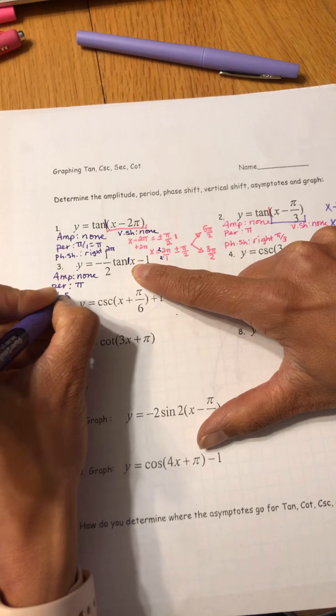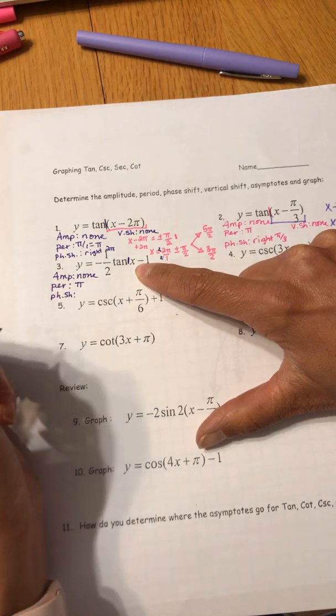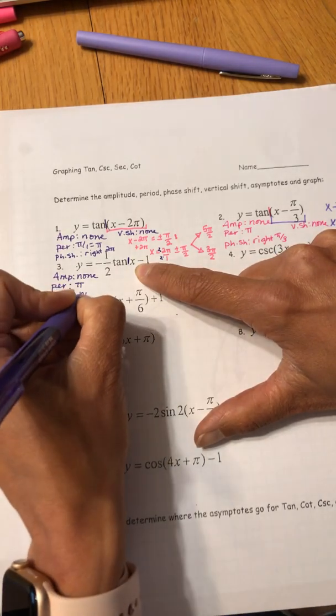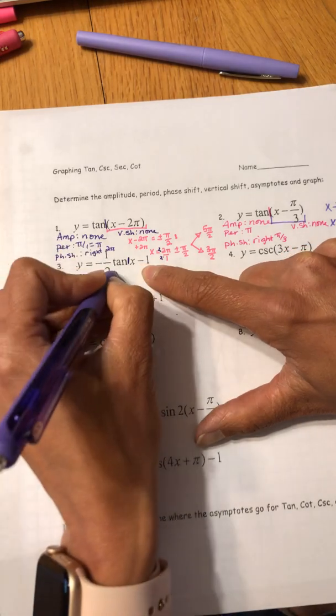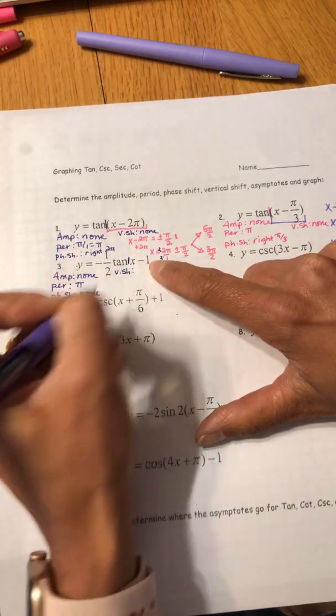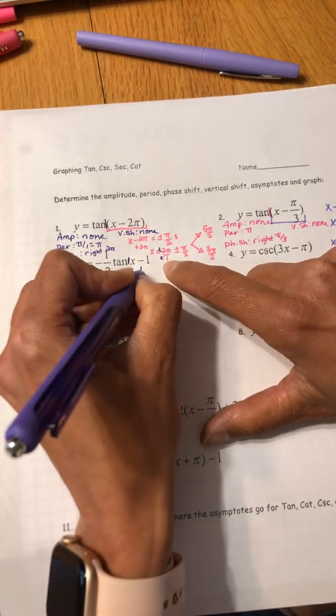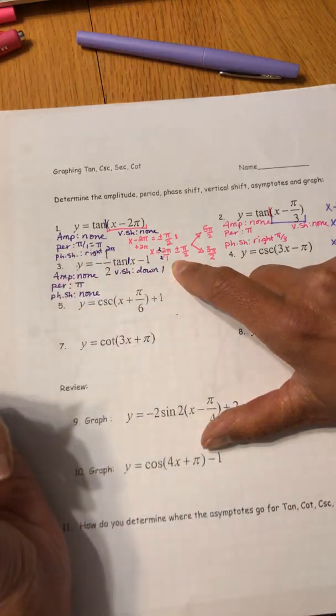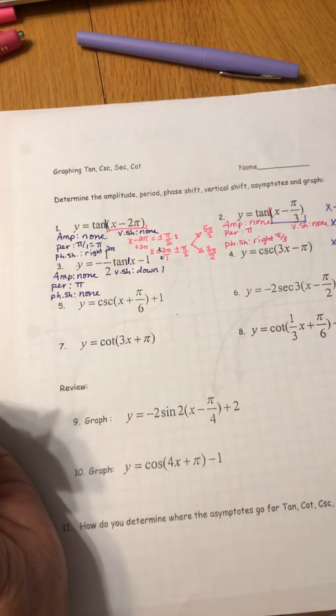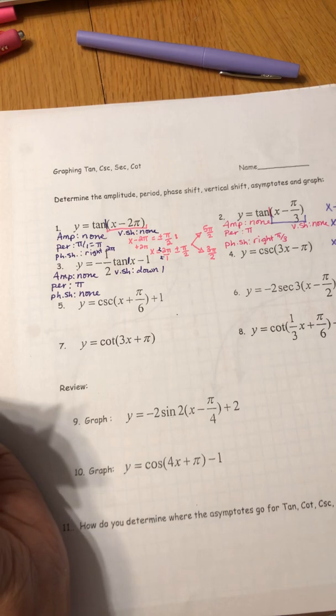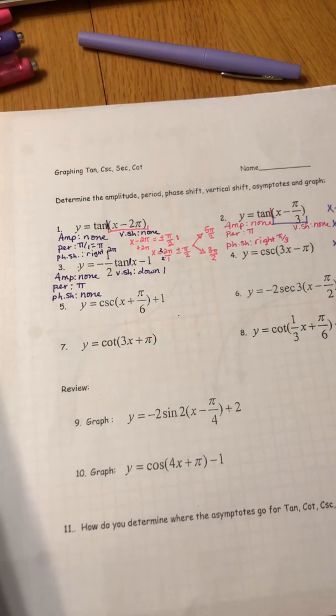Phase shift, well, there's no parentheses. So we're not going left or right, so there is none this time. And then for the vertical shift, we do have one. It's at -1, so we're going down 1. So our midline has moved, so we have to make sure that we mark that, and I like to use a highlighter for that. Okay, we need to find the asymptotes.